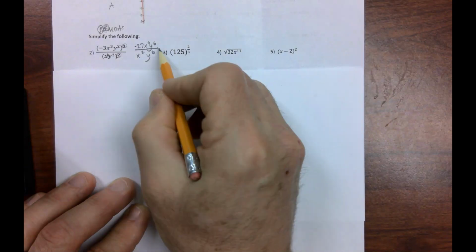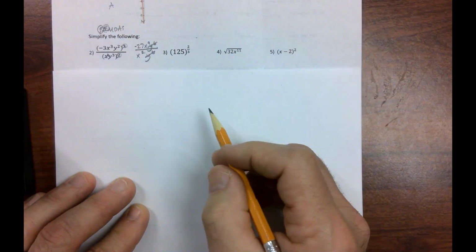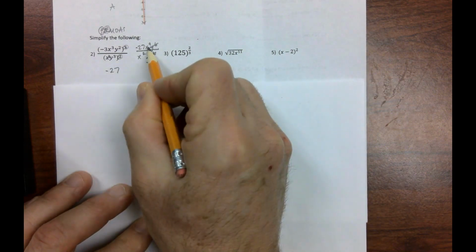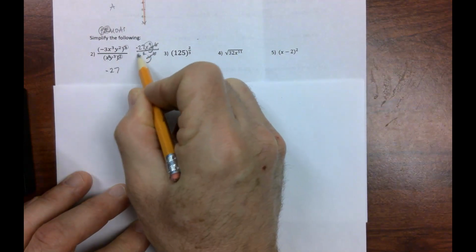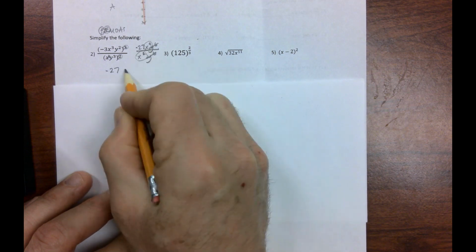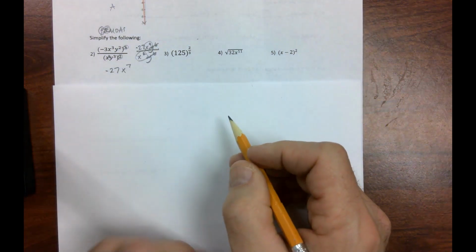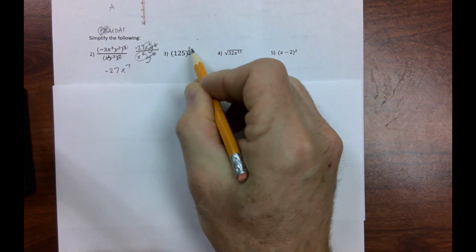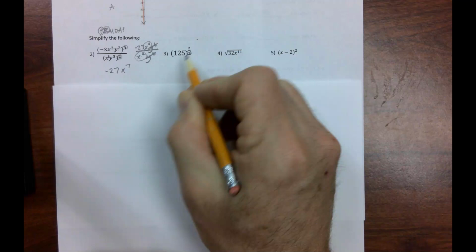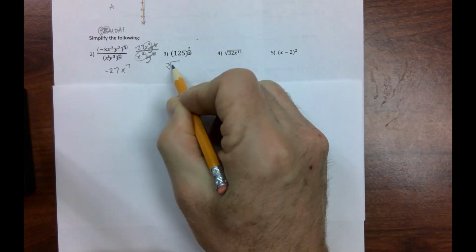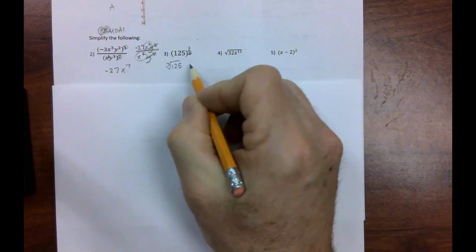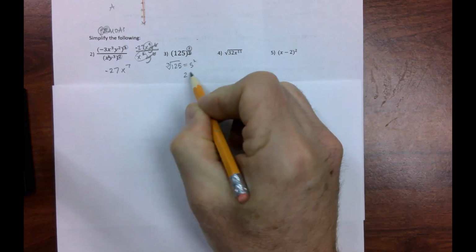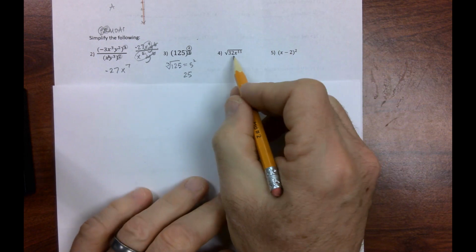Y to the 6. You can notice these just cancel because they're the same. So we end up with negative 27, and then you got 9 x's in the top, 2 x's in the bottom. 9 minus 2 is 7, so x to the 7th. Pretty simple stuff. This one, remember, this is our index. Whenever you have a fractional exponent, this is our index, and it's always wise to start there. So it's a cubic root of 125, which is 5, and now we square that, so we get 25. Now we've got bite-sized pieces.